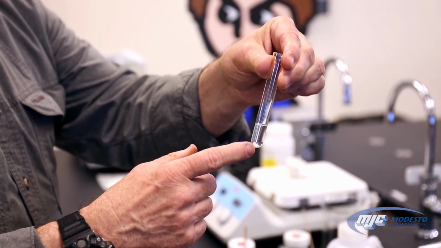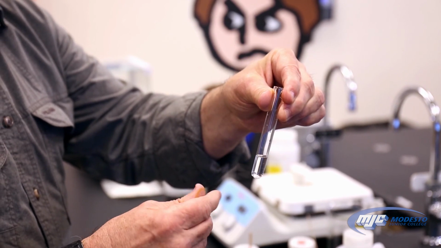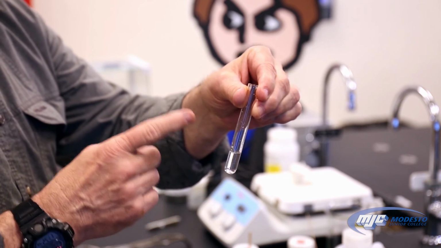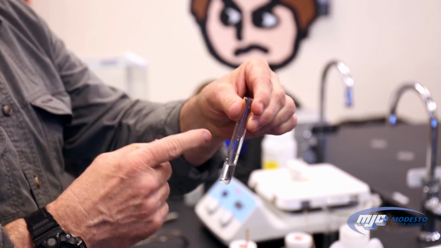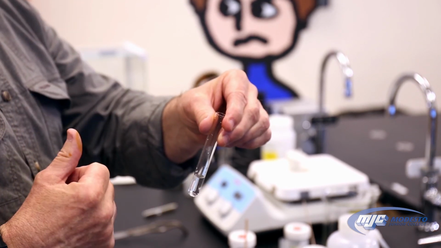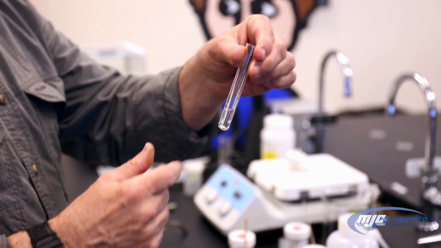Now, it's going to take a few minutes to react. So we're going to set it aside and let it react. But remember, what we're looking for, guys, is if we get this black coating on the metal, that tells us our unknown anhydrous salt is zinc sulfate. If we do not get that coating, that means it's magnesium sulfate.